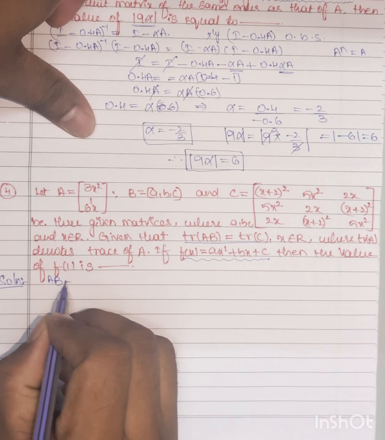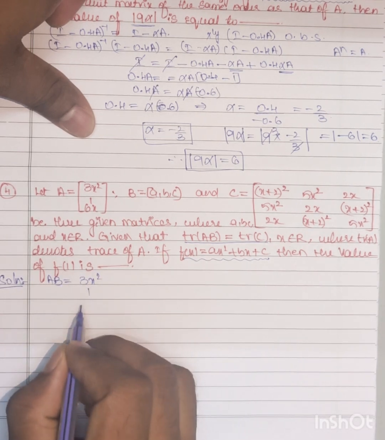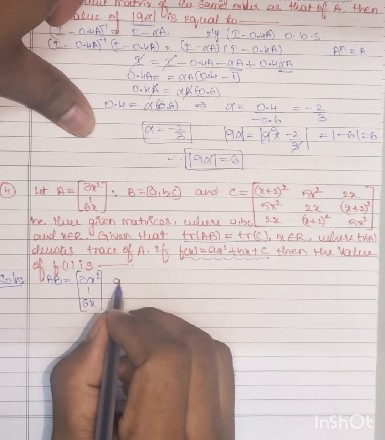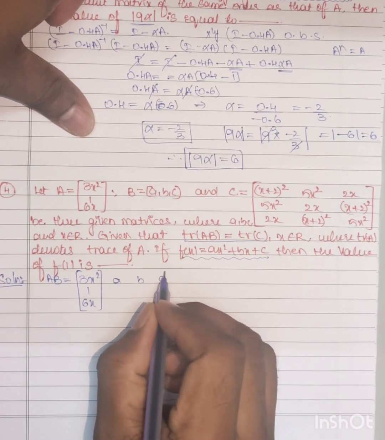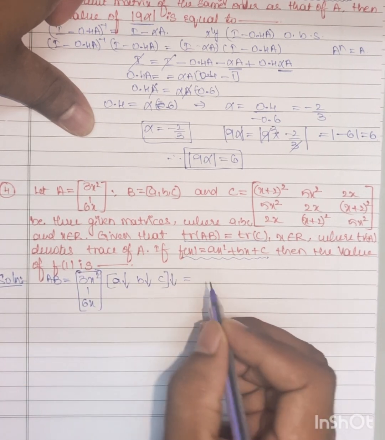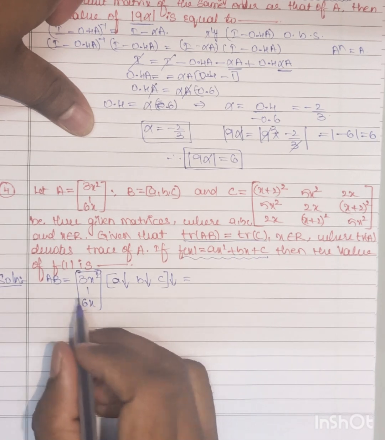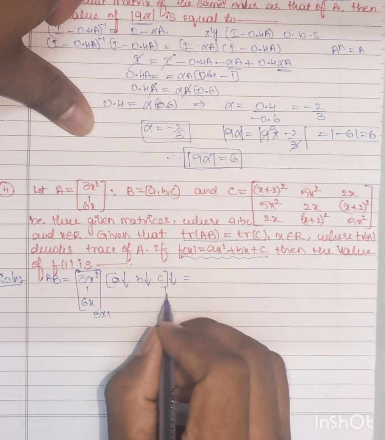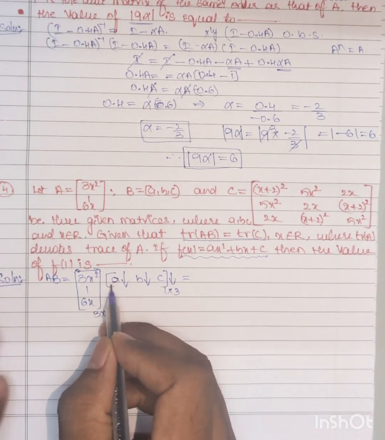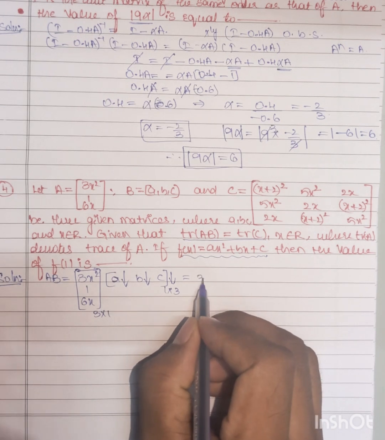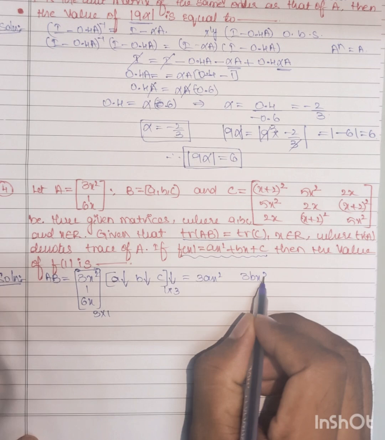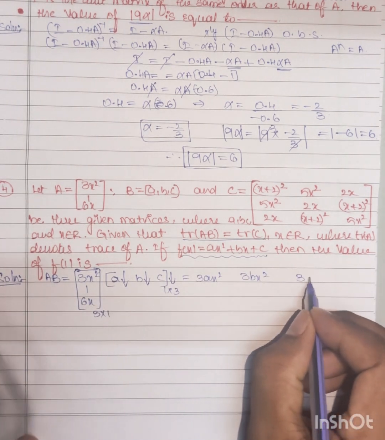So here AB is equal to A, which is [3x², 1, 6x], multiplied by B, which is [a b c]. We are finding the product of two matrices, and we all know very well how to do matrix multiplication, that is multiplying row into column with the corresponding elements. Here the first matrix order is 3 by 1, the second matrix order is 1 by 3, so the resultant matrix order will be 3 by 3. By multiplying 3x² with the first row, we get 3ax², first row second column 3bx², first row third column 3cx².